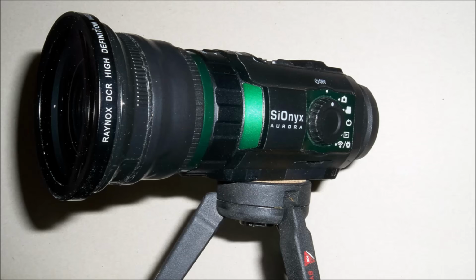This is just a generic photo of my setup, which is a Sionyx Aurora with a wide-angle lens adapter slapped on it. That's what I use at 7.5 frames per second. Now, this thing uses 7.5 frames per second. If I record for 5 minutes, it plays back at 5 minutes.